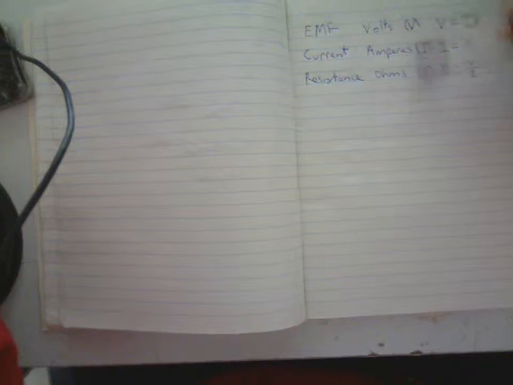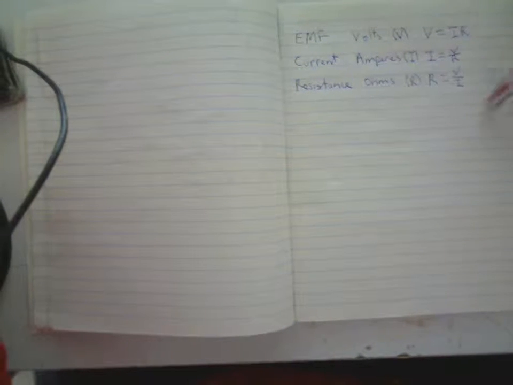Every electrical mathematical thing goes off these. This is the first thing you'll learn, and you'll just build up on that. It does branch into other things, but this will be coming around in your apprenticeship a fair bit.